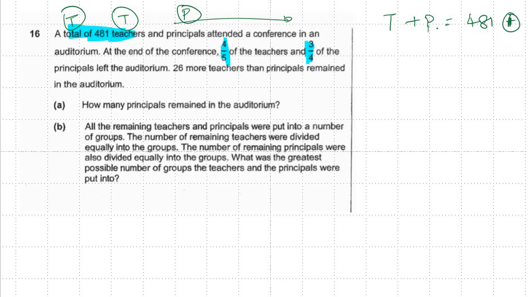Very fast, right? And then it says 4/5 of the teachers left the place, then 3/4 of the principals left the auditorium. And then it gives you the second equation. There are 26 teachers more than the principals remaining. So what remains for the teachers in this case is 1/5, right? 1/5 T minus 1/4 P will give you 26. This is your second equation. I have two equations, which means that it's very easy for me to solve the problem.